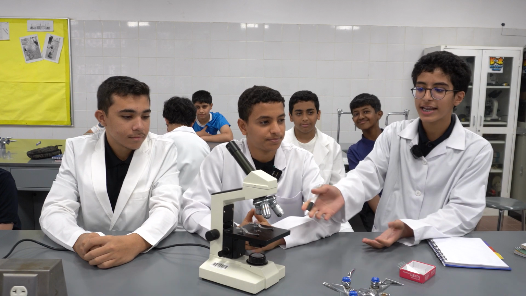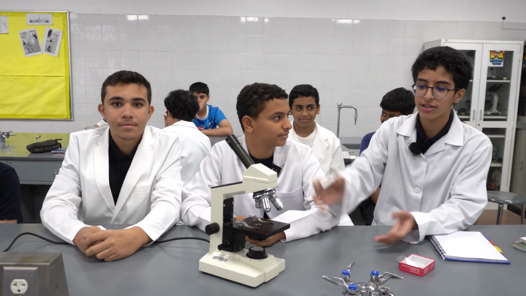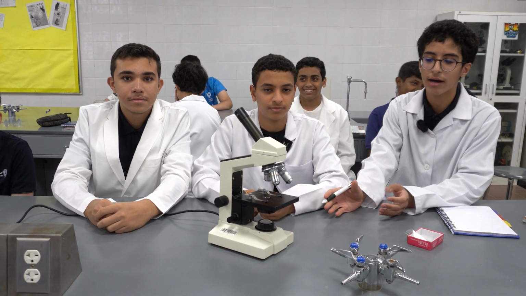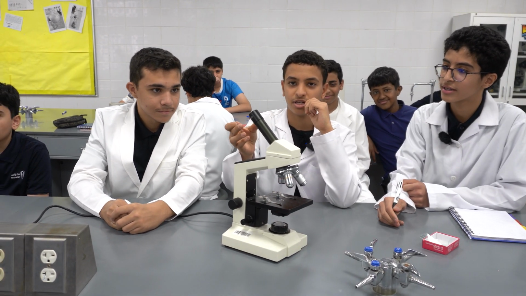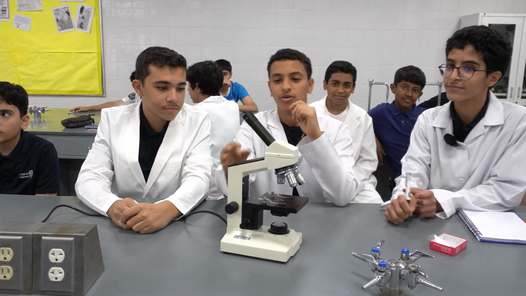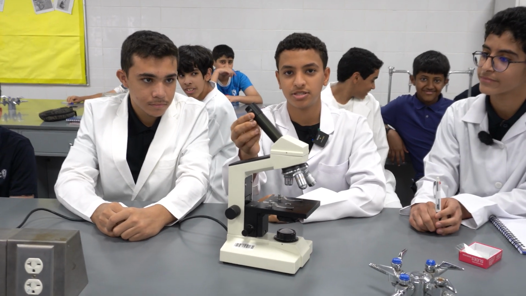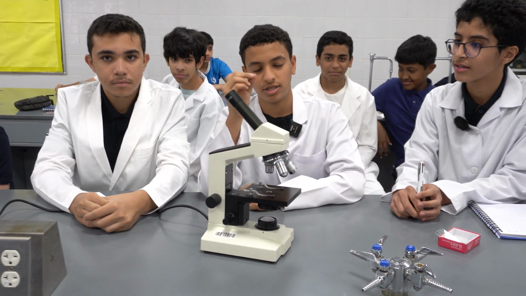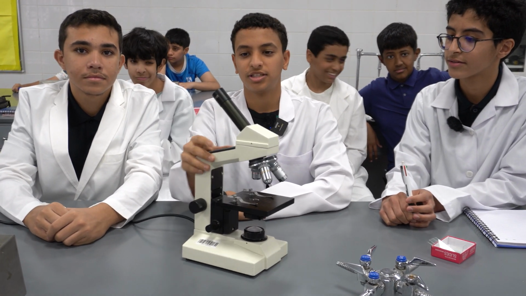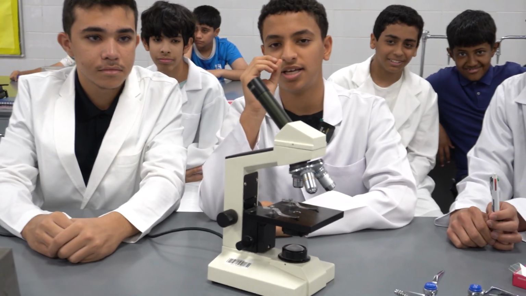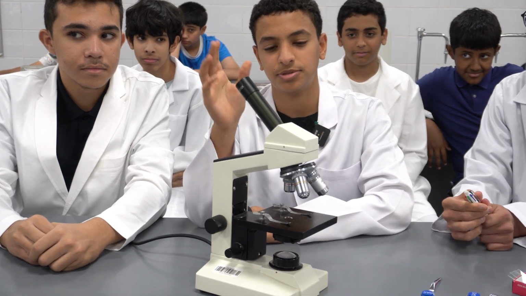Today we're going to explain how to use and what are the basic components of a compound light microscope. First, we will explain the structure of the microscope. First, here we have the eyepiece lens, which is the first magnification point in the microscope. It can magnify 10 to 15 times.